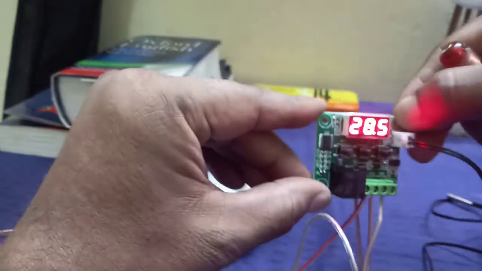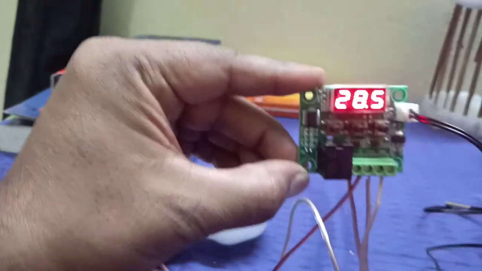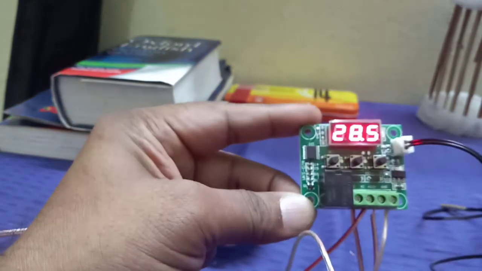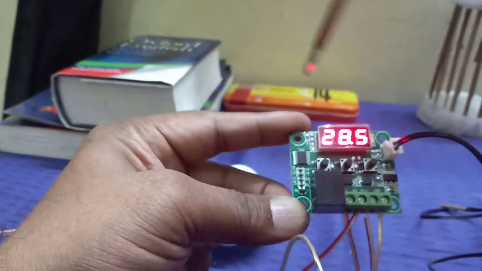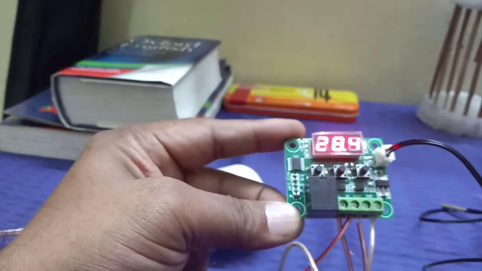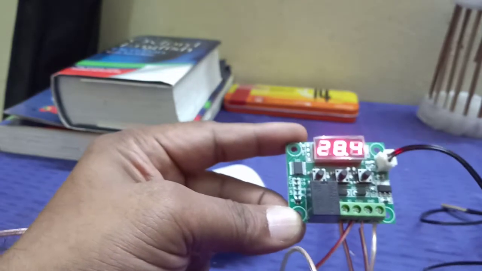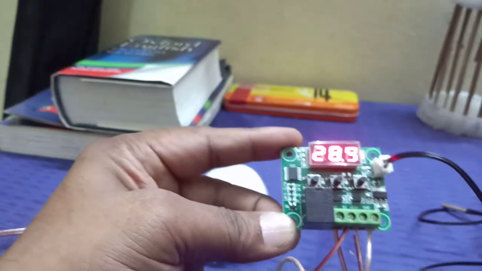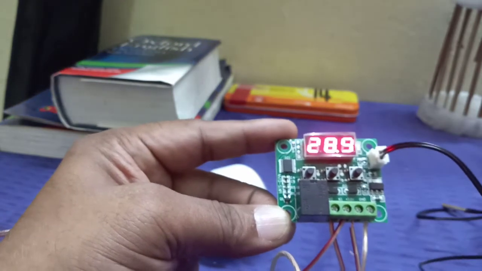Now you can see that the thermostat input supply is provided and the company set parameters are shown there. It shows 28.5, that is the current parameter provided by the company. So we have to change that according to our requirement. Now I am going to change this temperature setting to 37.5.